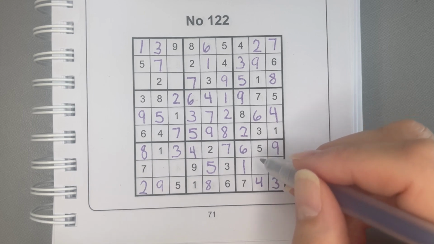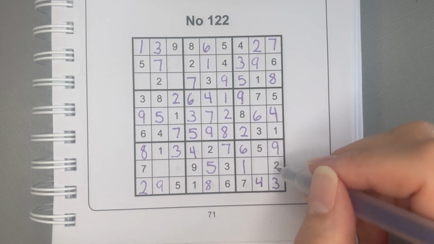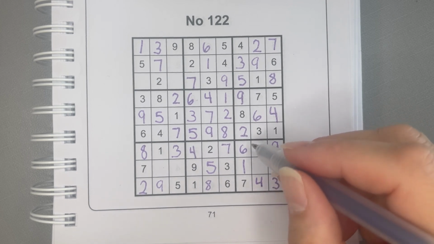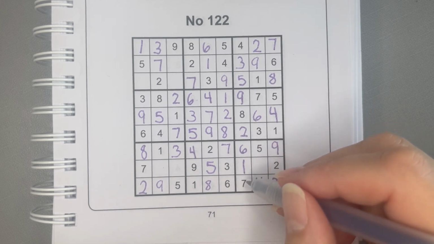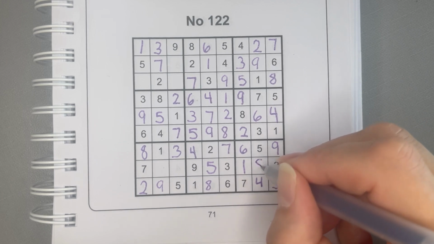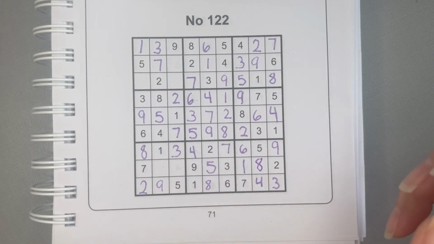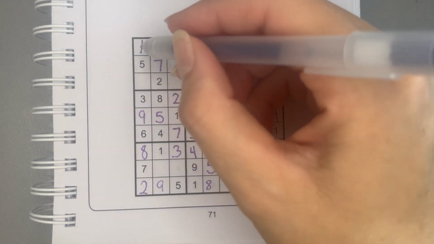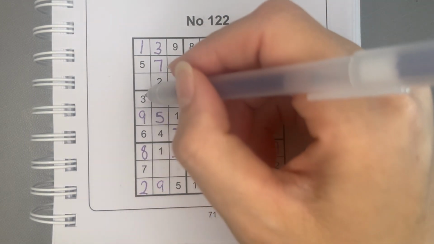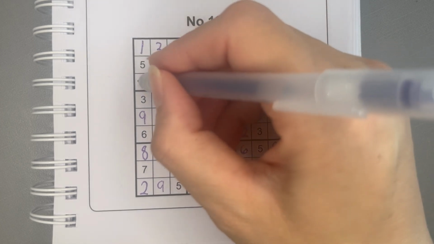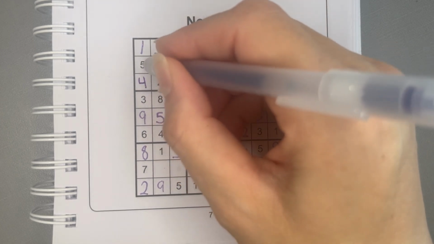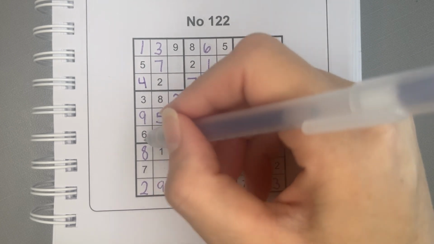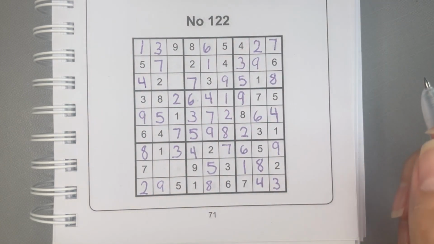And now this square is 1, 2, 3, 4, 5, 6, 7, 8, 9. This column is 1, 2, 3, 4, 5, 6, 7, 8, 9.